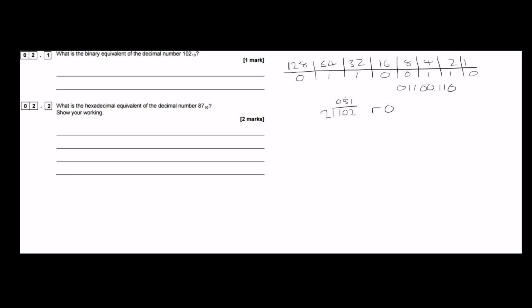And then what I do is take my result here and divide it by the base again. So I divide 51 by 2, and I get 25, and the remainder there is 1. And I continue to do this until I reach 0.